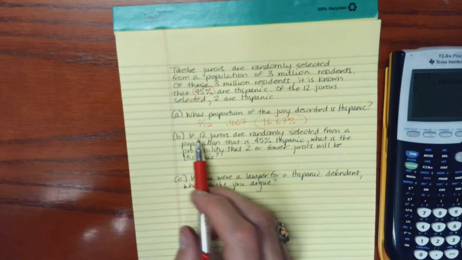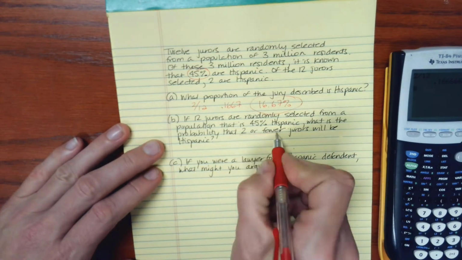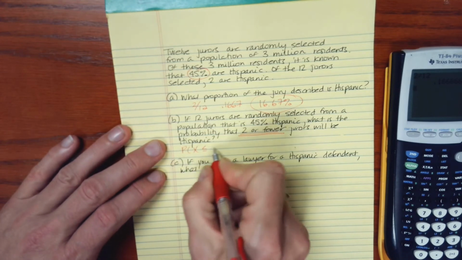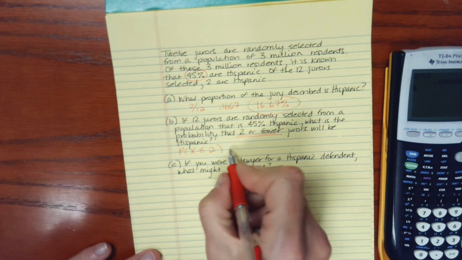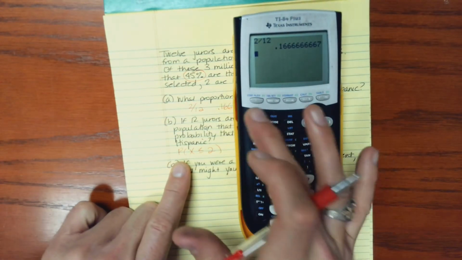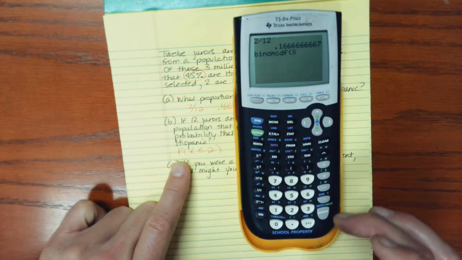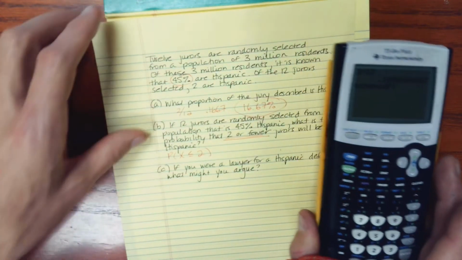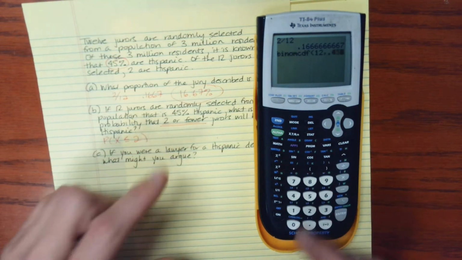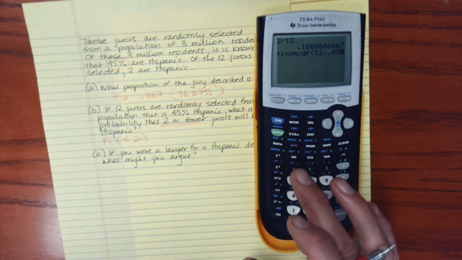If 12 jurors are randomly selected from a population that is 45% Hispanic, what is the probability that 2 or fewer jurors will be Hispanic? So the probability that x is less than or equal to 2. This is a cumulative probability question. So I'm going to go to my distribution menu and choose the binomial CDF. How many trials? I'm picking 12 jurors, and there's a 45% chance of picking a Hispanic juror in any one of those trials.